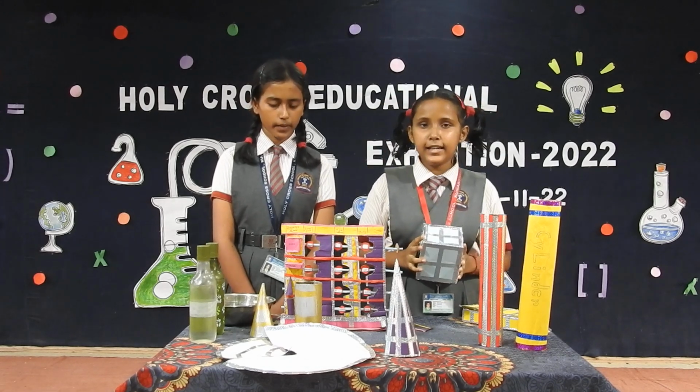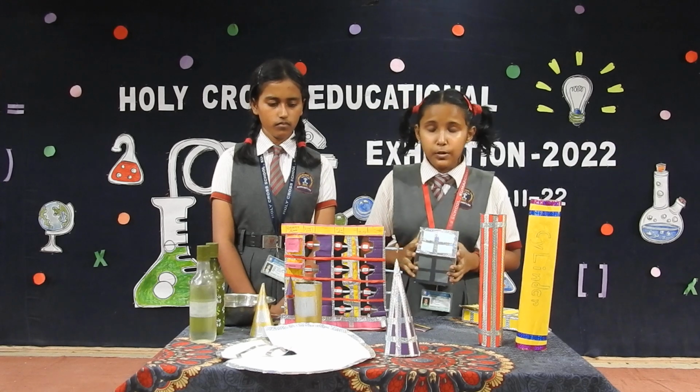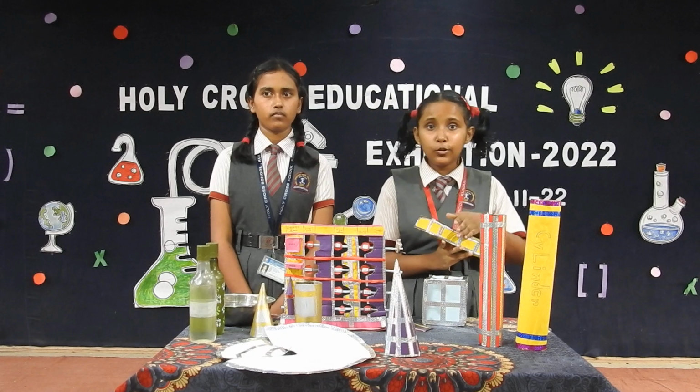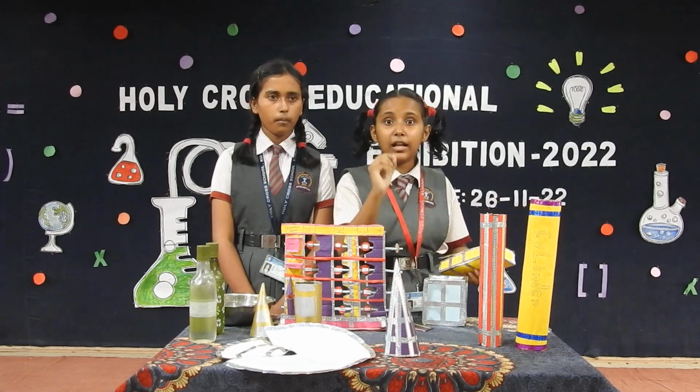Now if we want to find the diagonal of cube, then what can we say? Like in case of the diagonal of cuboid, we saw the diagonal is equal to root over length square plus breadth square plus height square.